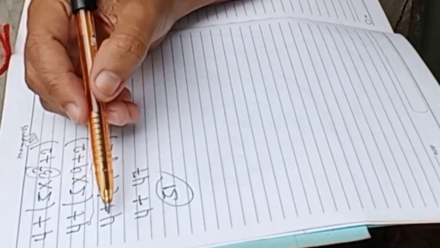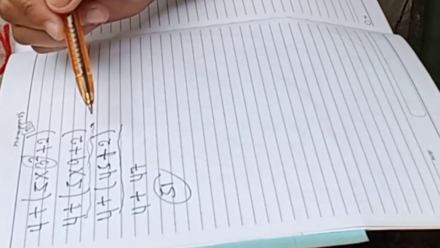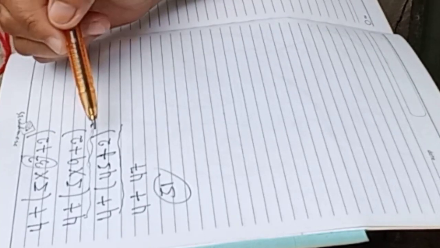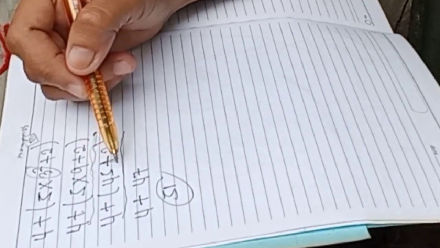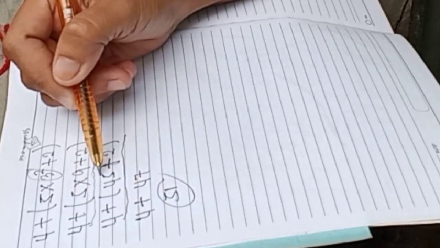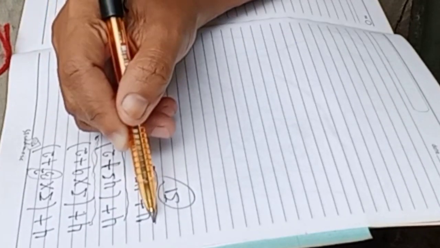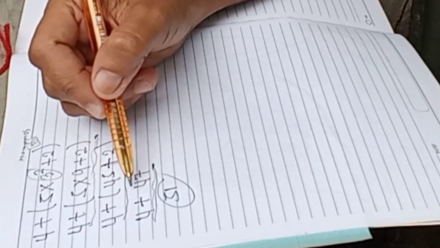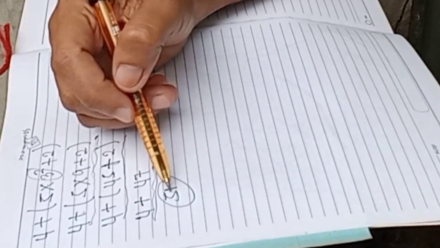So we need to copy 4 plus, then open parenthesis, 5 times 9 is 45 plus 2, close parenthesis. So in this equation, as you see, we have one fundamental operation left, the addition. So you need to solve 45 plus 2. So you need to copy 4 plus, then 45 plus 2 is 47. So again, in this equation, already one fundamental operation left, the addition. So you need to add 4 plus 47 equals 51. So that's the final answer, 51.